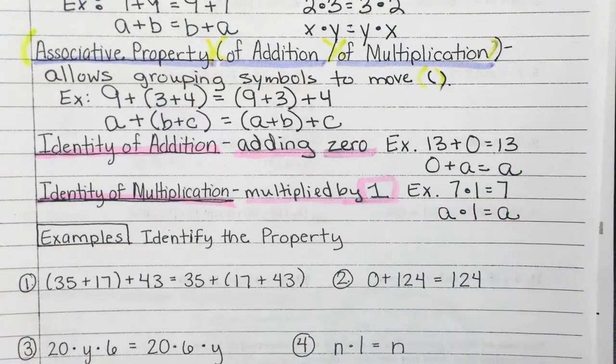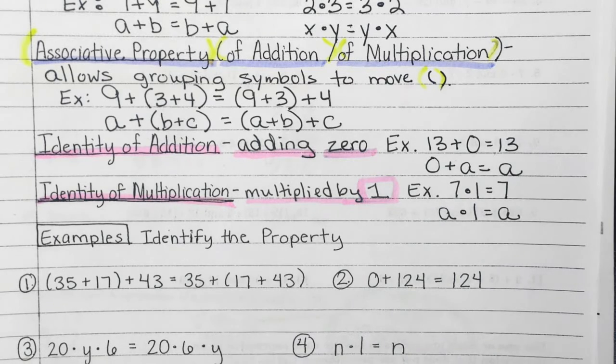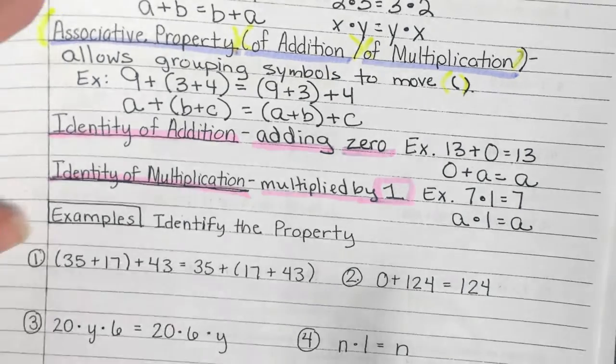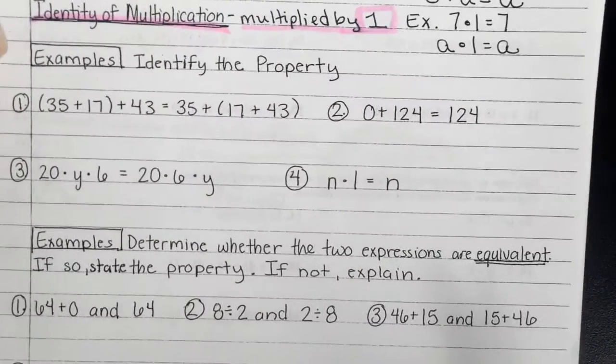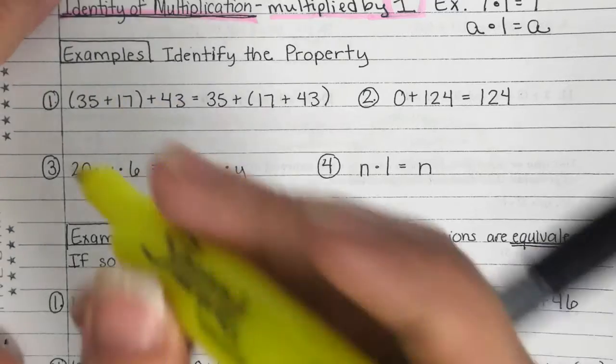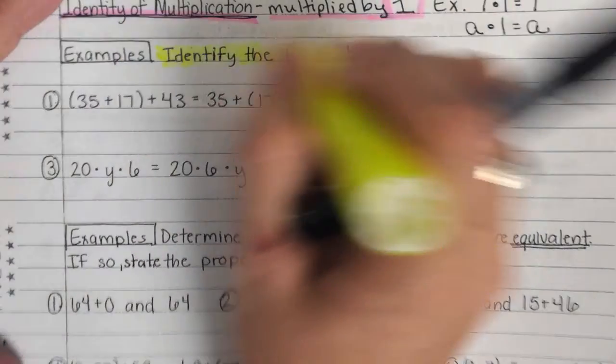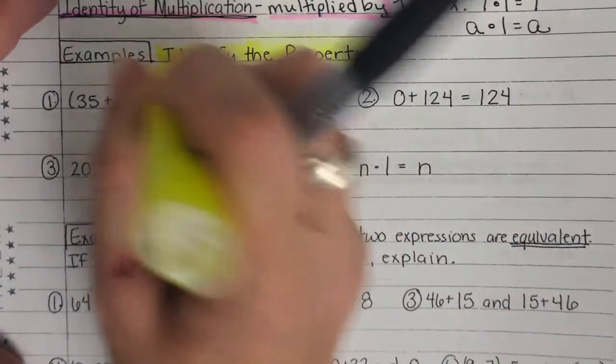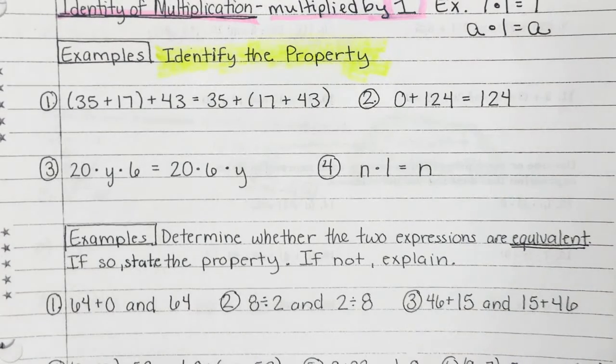Like right now, you're not going to see a ton of variables. You'll see some. These really matter when you get super long order of operations problems in 7th and 8th grade. It all starts to come together. Okay? So, here we go. The first one. All we're doing here is giving it an identity. Identify the property. They just want a name.